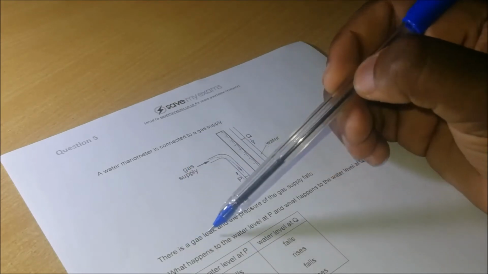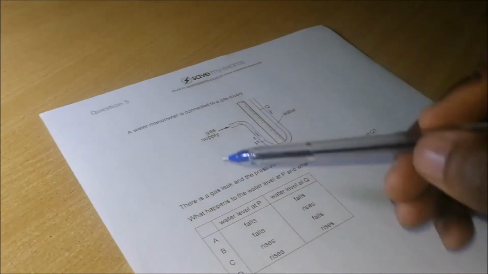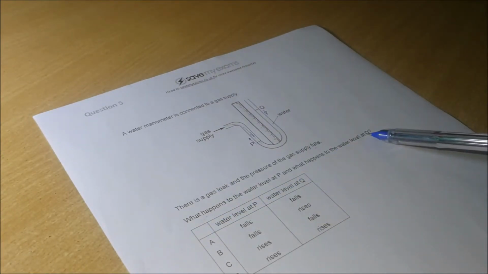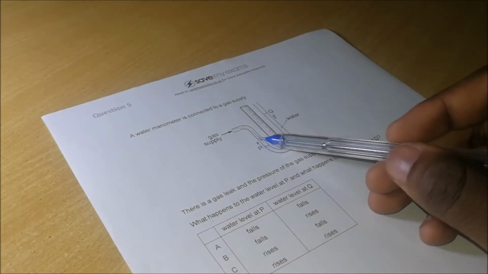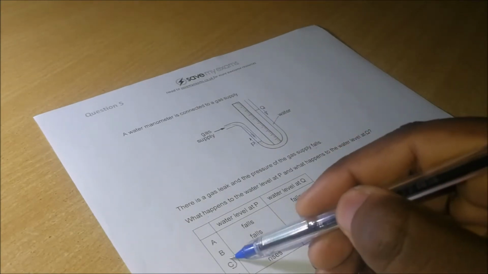So the question says there is a gas leak and the pressure of the gas supply falls. So when it falls, they're asking, what happens to the water level at P and what happens to the water level at Q? I think I've already mentioned that. P is going to rise and Q is going to fall. So that is C.